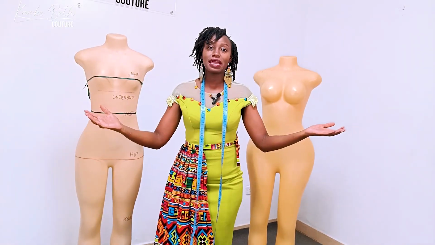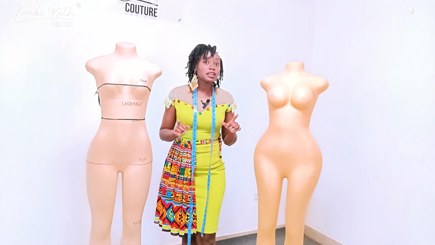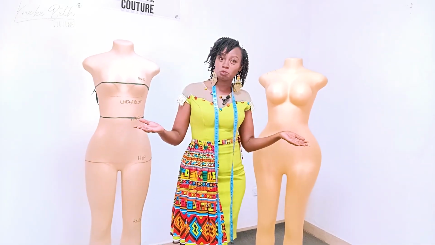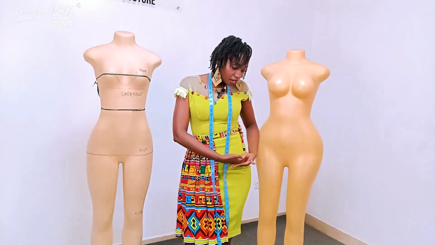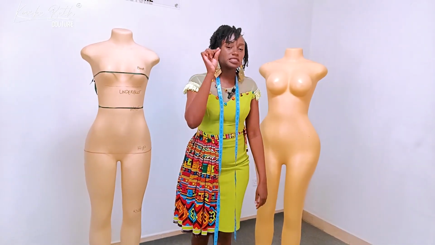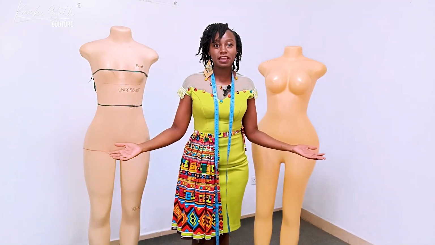The next measurement is the waist. We call it the natural waist. Most of the time we confuse the waist. Some think it's here where you put on maybe your trousers, your pants, but we have the natural waist. That is the narrowest part of your waist. How do you identify this?